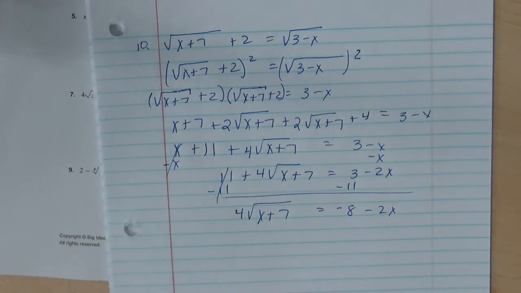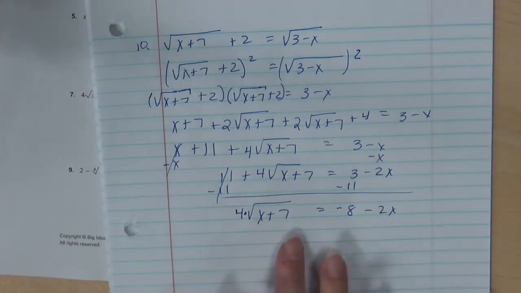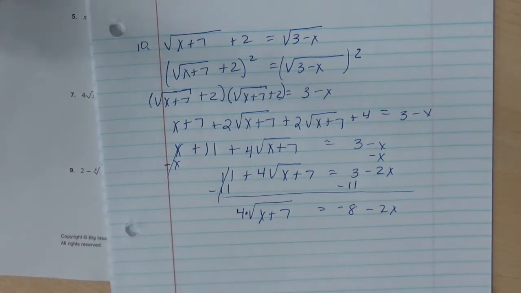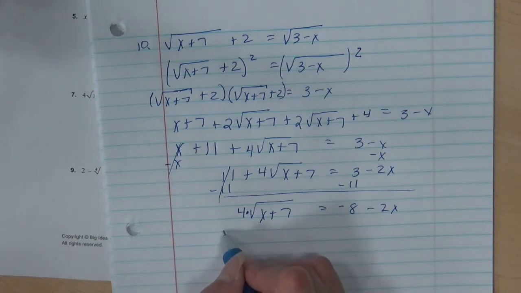Okay. Now at this point, I know they said to isolate the radical, but we're close enough because you've got this 4 sitting out here. At this point, it's okay to square both sides. Just remember to square the 4 and square the radical. Because if you truly isolate the radical, you would need to divide both sides by 4 and you'd end up with a fraction, so you might not want to have to deal with that here. So I'm going to square both sides now.